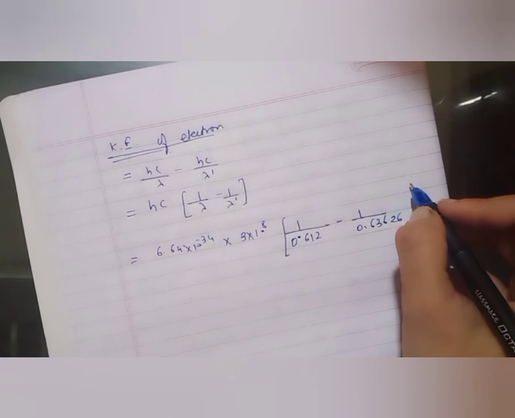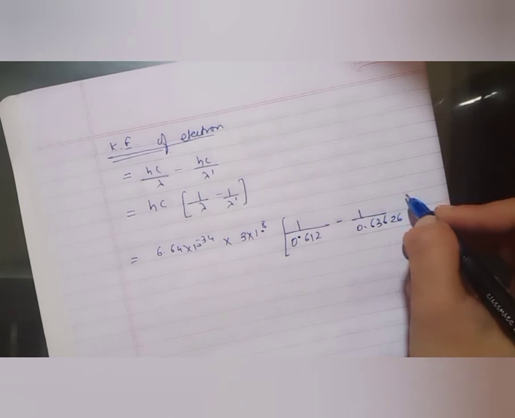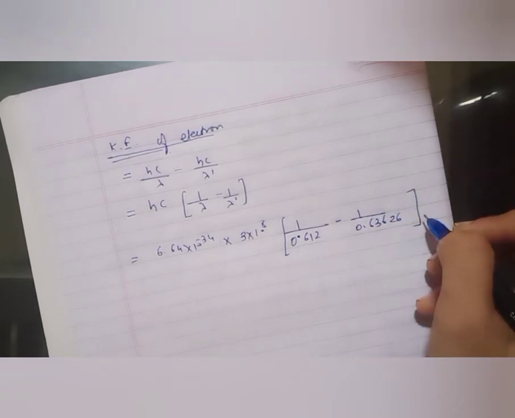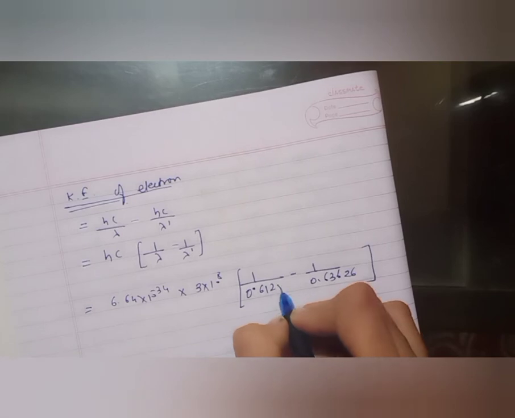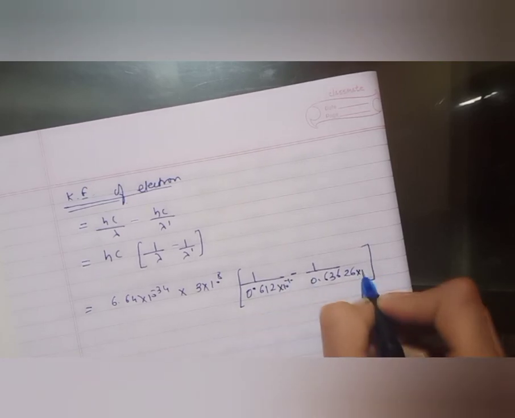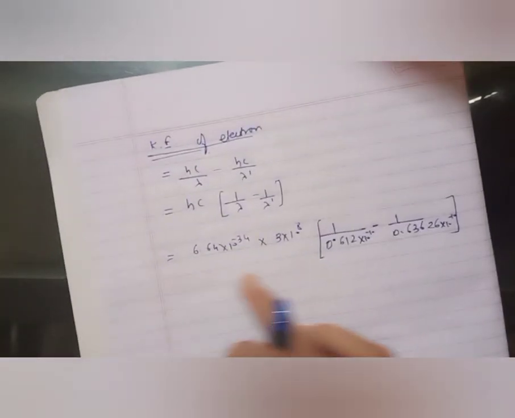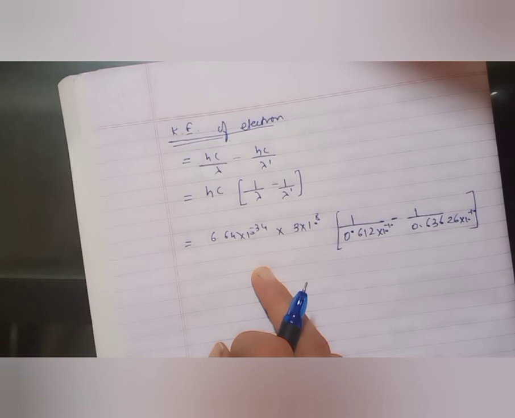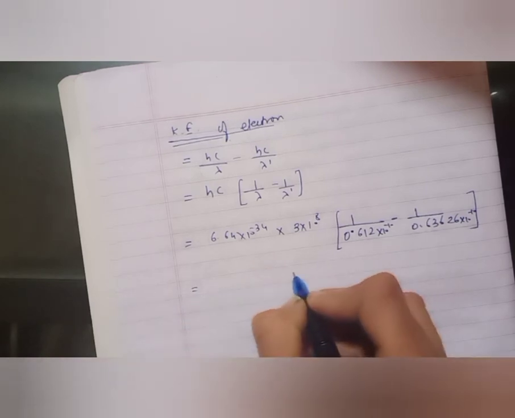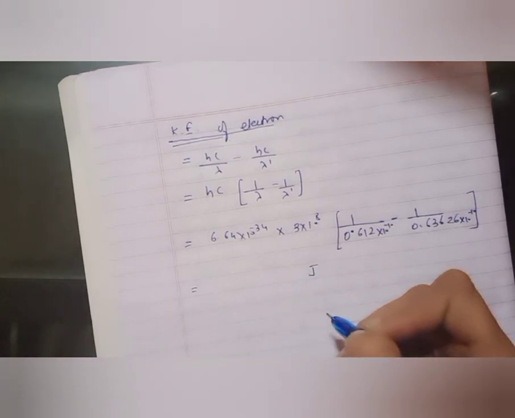All of this is multiplied by 10 raised to minus 10, because we have to convert to meters. If you calculate this value, you will get the answer. So find out that answer and check how much you are getting. This value you will get in joules.